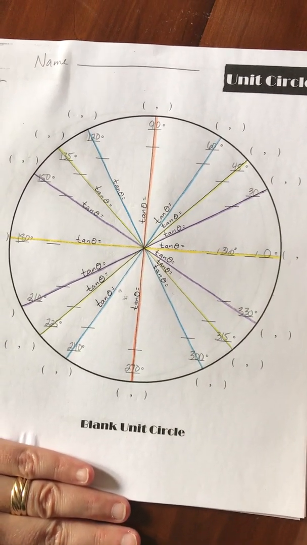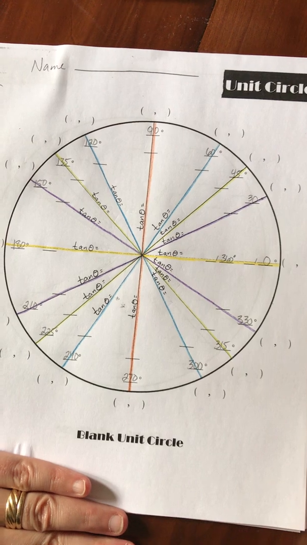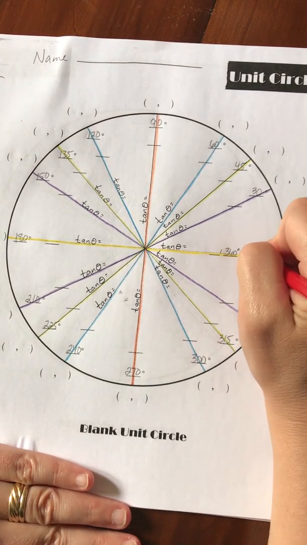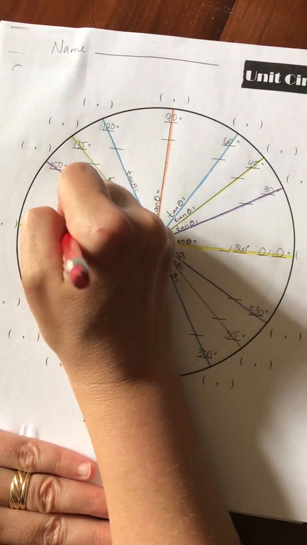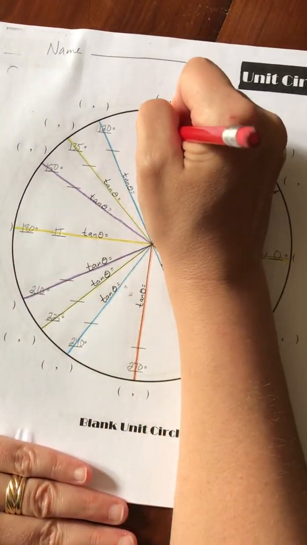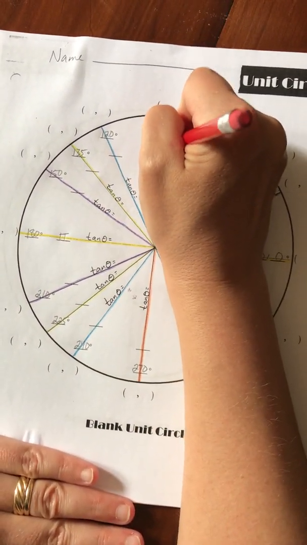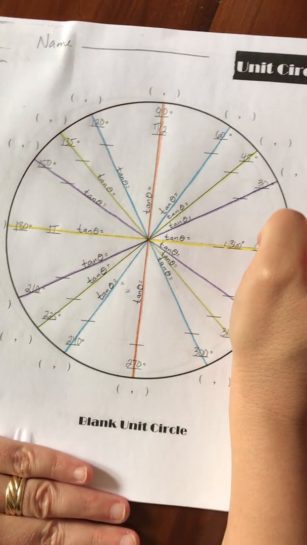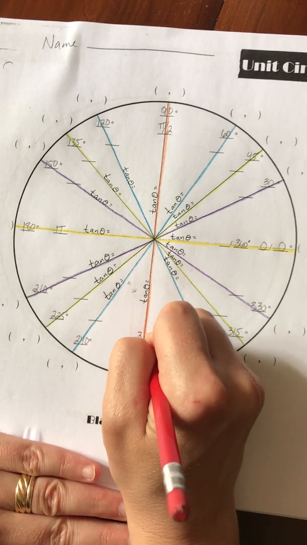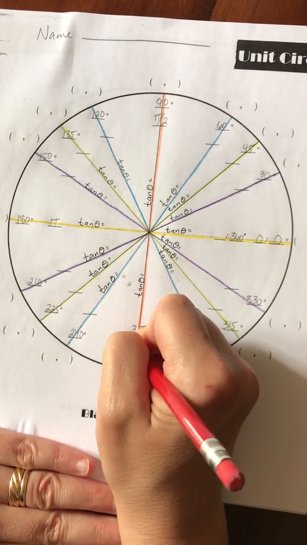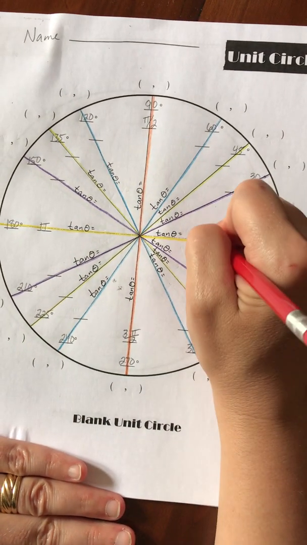Going for radians now, we're going to follow a similar process. So I'm going to have 0 radians here. All the way over to here is pi radians. So halfway there is going to be pi over 2. So 0, pi over 2, pi. This is going to be 3 pi over 2. And then back around to 2 pi.